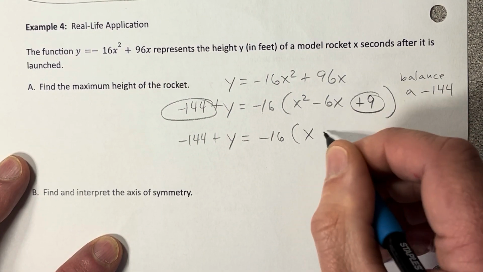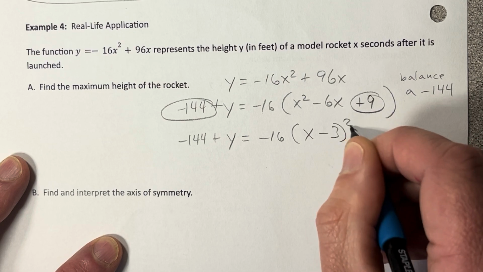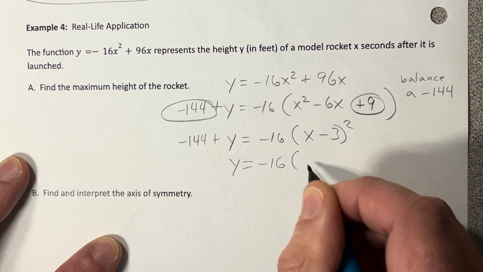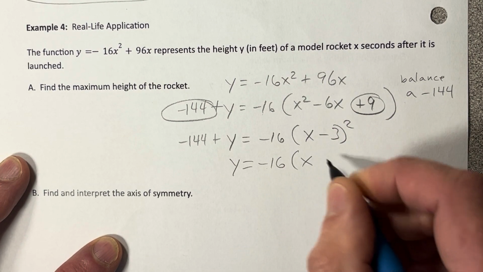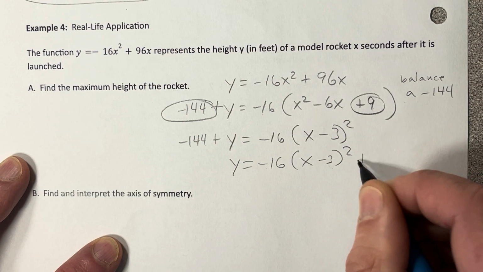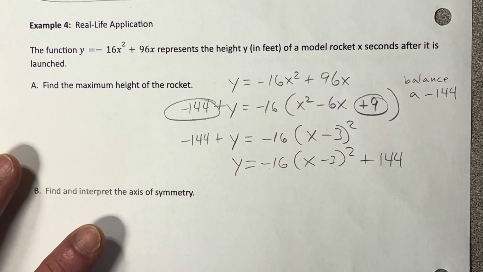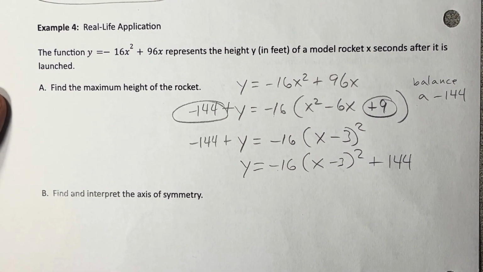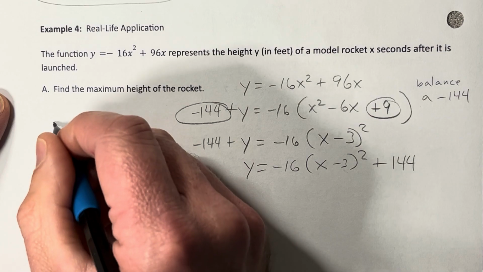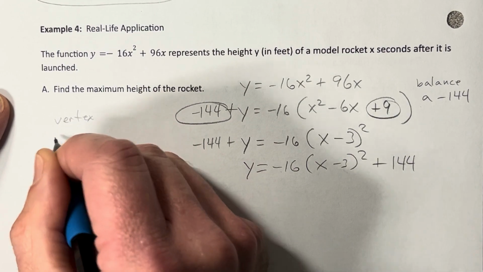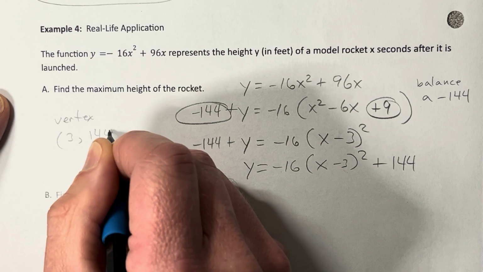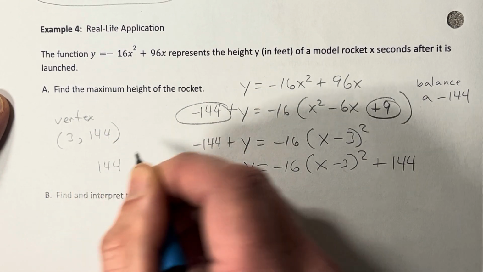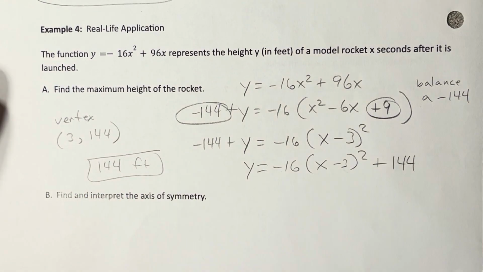We completed the square, so we get to write this as x minus 3 squared. And our vertex is going to be negative 16. Y equals negative 16 times x minus 3 squared plus 144. That's our vertex form. From our vertex form, we can get a vertex of 3, 144. And the maximum height of the rocket will be 144 feet. Pretty dang tall.